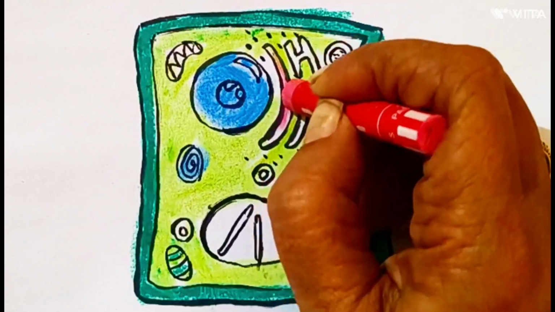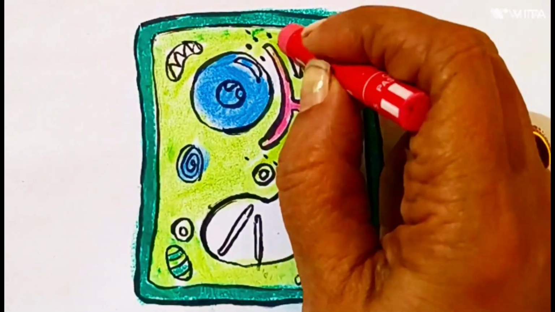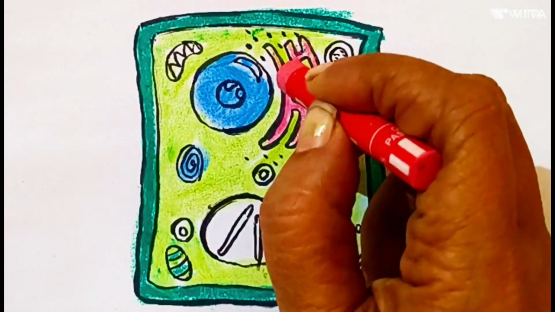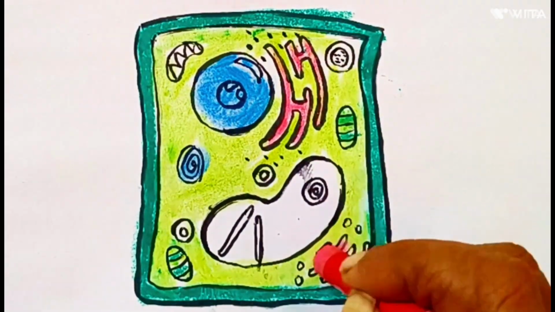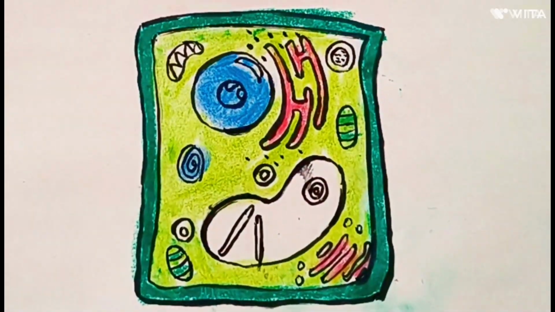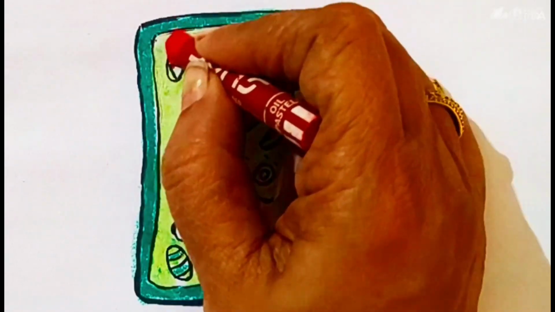Now look at the green oval shapes inside the cell. These are chloroplasts. Chloroplasts contain a green pigment called chlorophyll. Chlorophyll helps plant prepare its own food through the process of photosynthesis using sunlight, water and carbon dioxide.